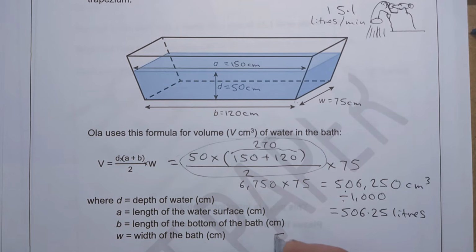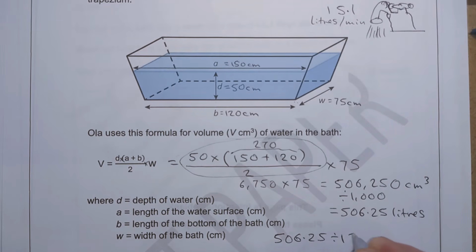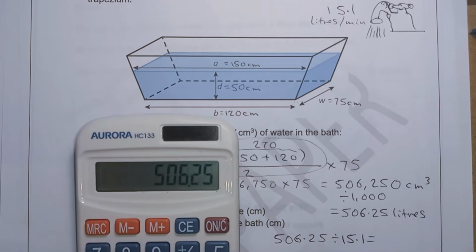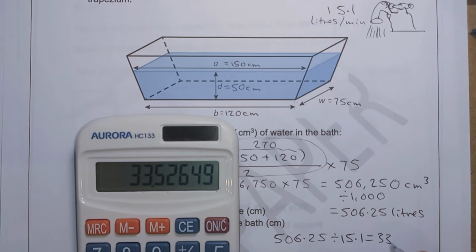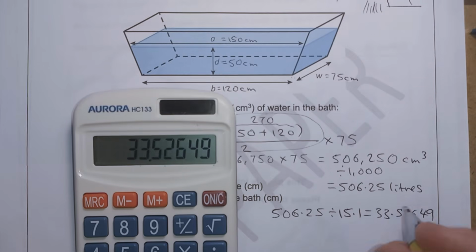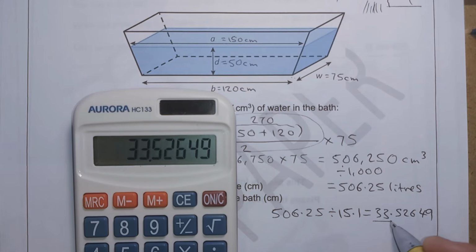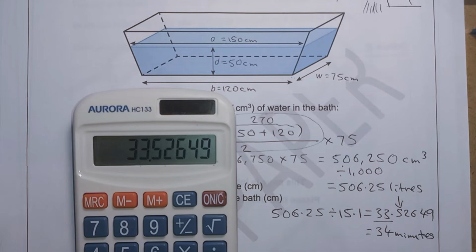So in other words, 506.25 divided by 15.1, which is 33.52649. They want the answer to the nearest minute. Well, that's our minutes. So we look at the next digit. If it's 5 or more, we round up. So it's going to be 34 minutes.